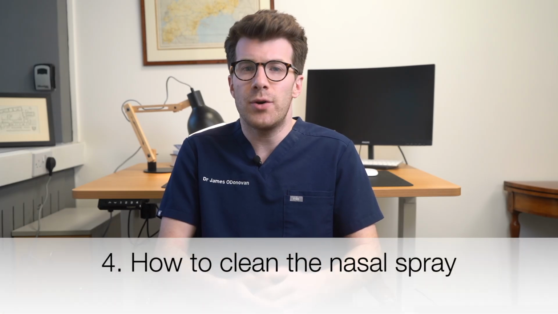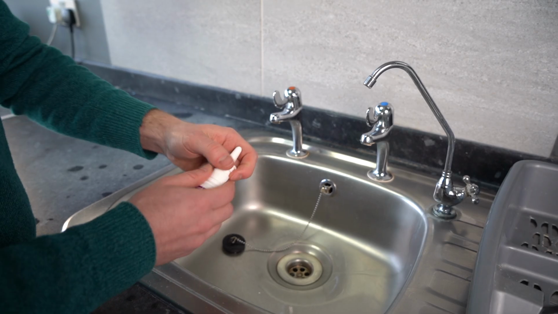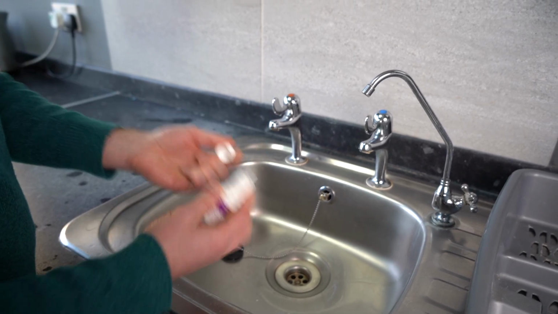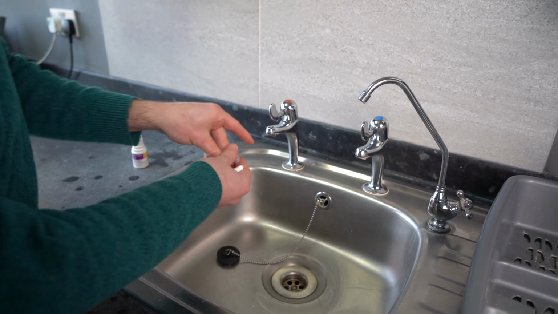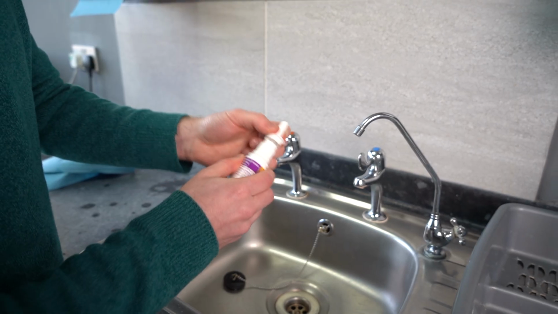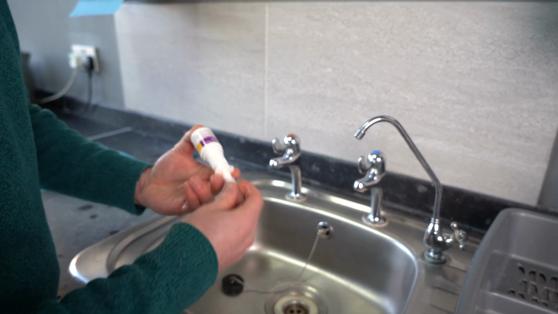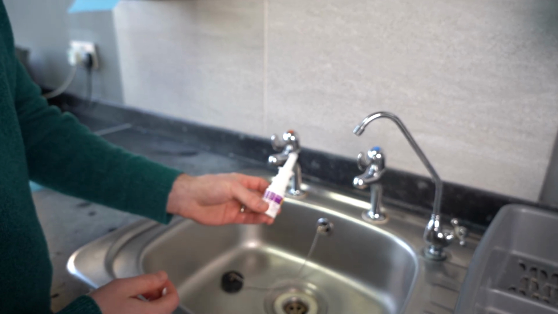So how do you clean your nasal spray? Well, it's important that you clean your nasal spray regularly, otherwise it might not work properly. To do this, remove the dust cap and gently pull off the nozzle. Wash the nozzle and dust cap in warm water and rinse it under a running tap. Allow them then to air dry. Once they're dry, push the nozzle back onto the bottle and replace the dust cap. In terms of storing this medication, it's important that once opened, the bottle should be used within 2 months and you should store it in a dry and cool place.